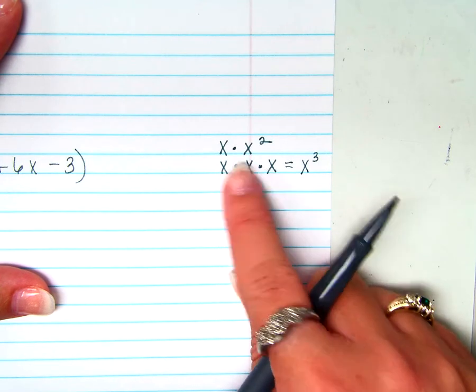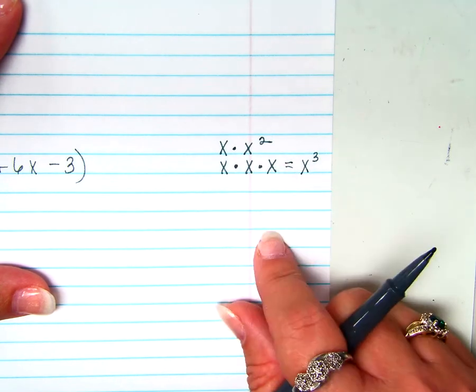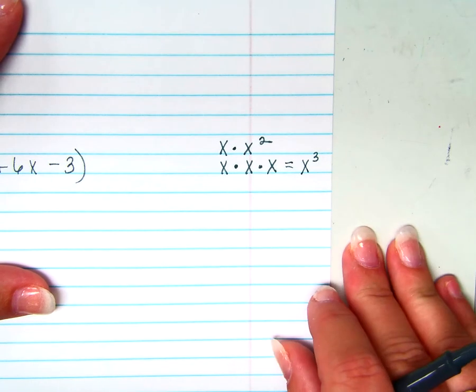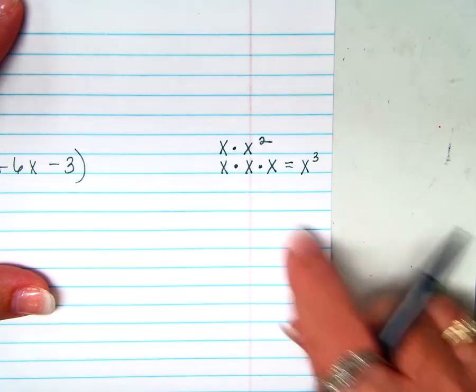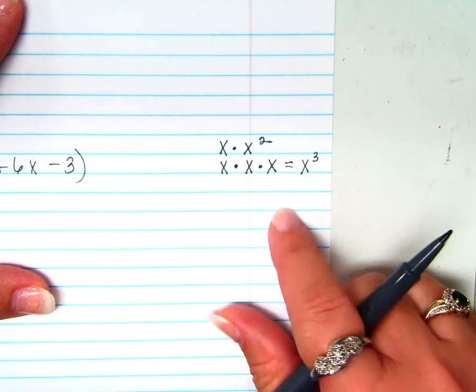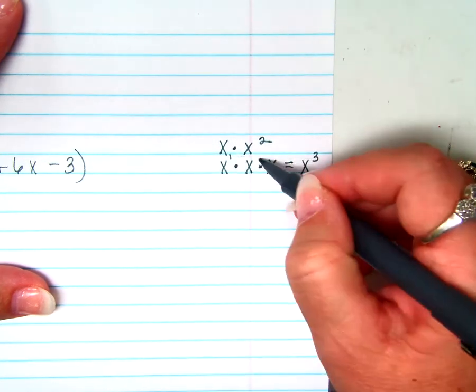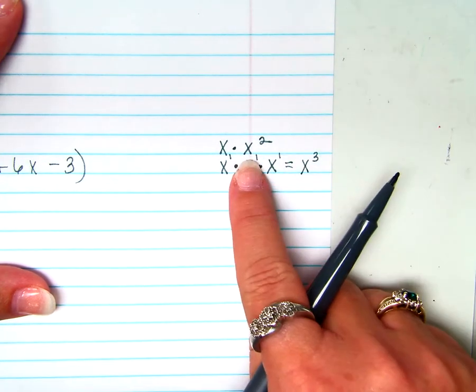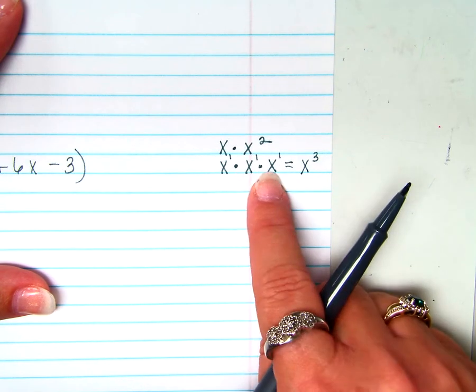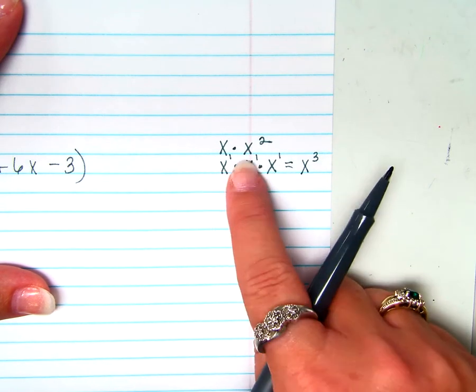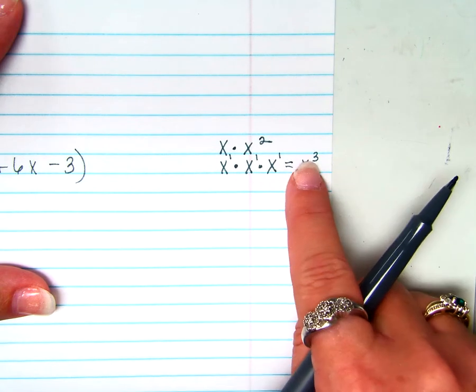Only when we multiply is the only time we can ever mess with the exponents. Multiplying or dividing, I guess I should say. But when we're multiplying, which is all we're doing today, right? When I'm multiplying like bases, what do I do with the exponents? Add them. So if I'm multiplying the like bases here, which is x, I have 1 plus 1 plus 1, which is 3.